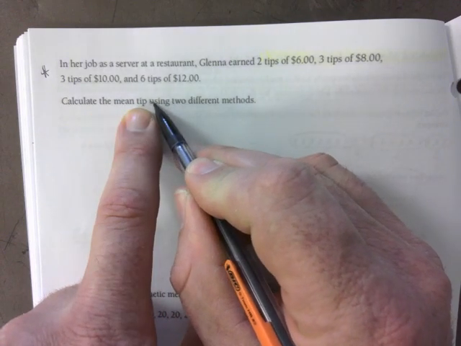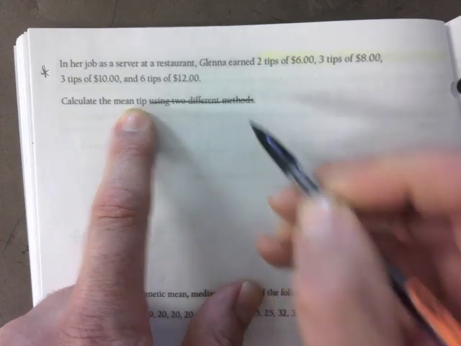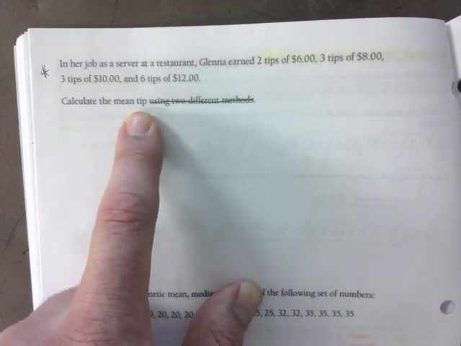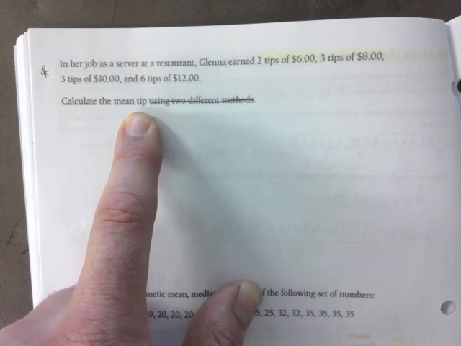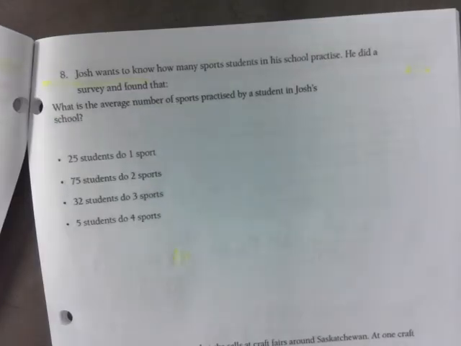Just calculate the mean tip, okay? That's all I care about. Calculate the mean tip for 45. Then we're going to go to 46, and I want you to try 8 and 9. You can make yourselves a table if you want, but circle 8 and 9 as well on 46. So those are the 3 questions I would like you to work on before I do a different example, okay?